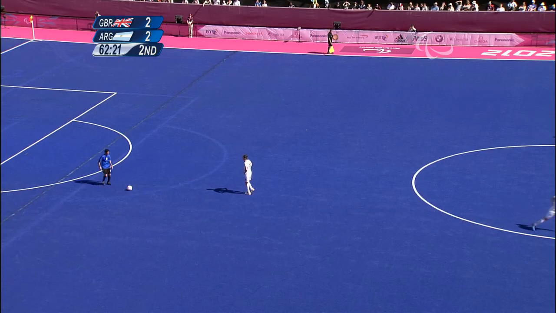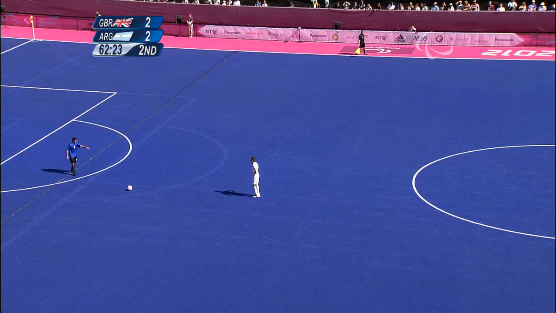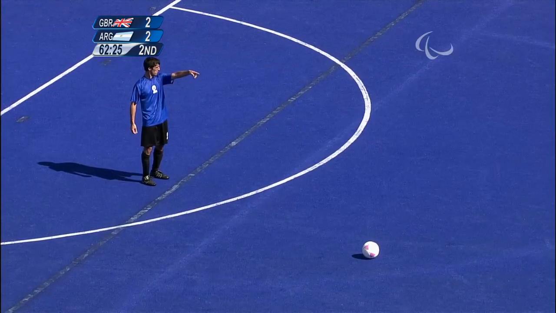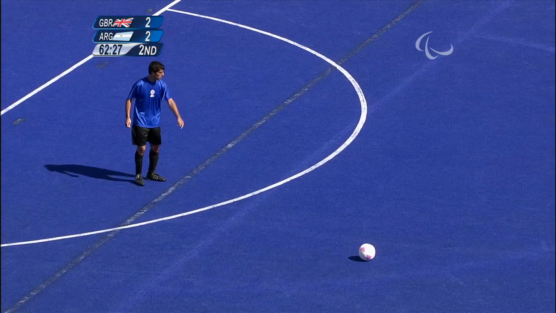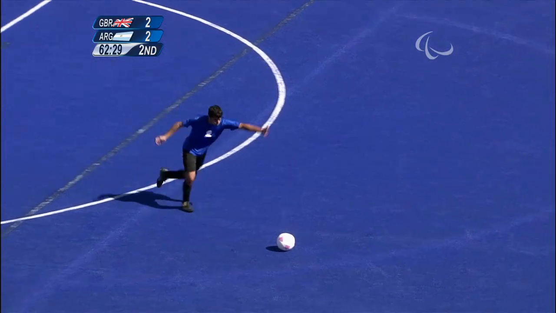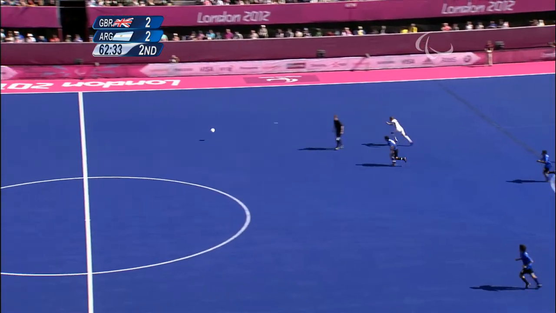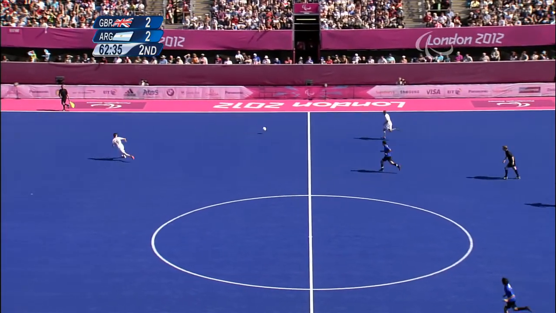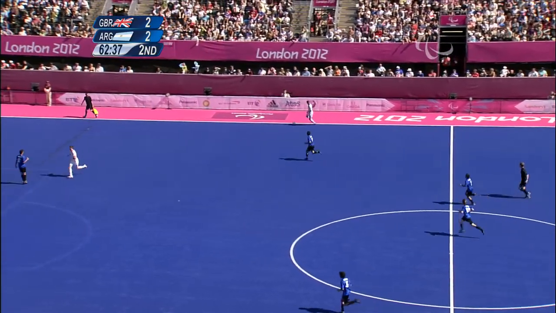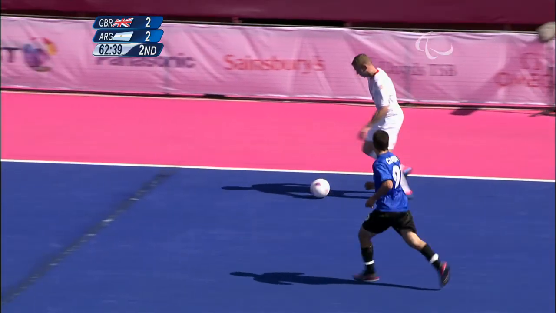and now Argentina will look to clear away from just outside their D in a central position, 2-2 here at the Riverbank Arena. 63 minutes gone. Clearance away, long downfield, up towards the edge of the area. Good timing header away by Great Britain. Barker will try and latch onto that himself. Barker, if he can keep it in play, Great Britain may be on the attack here.